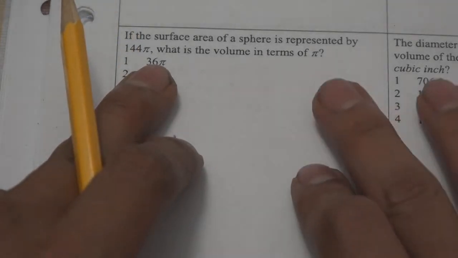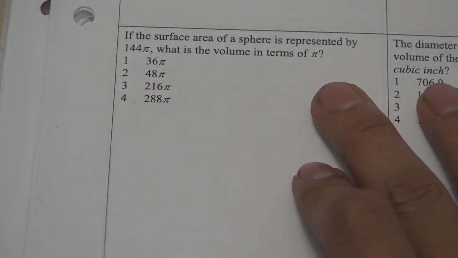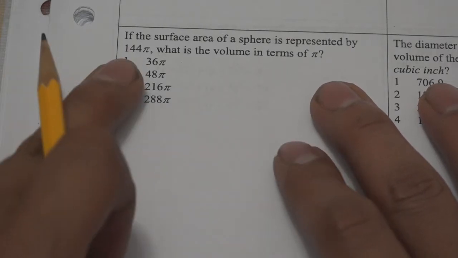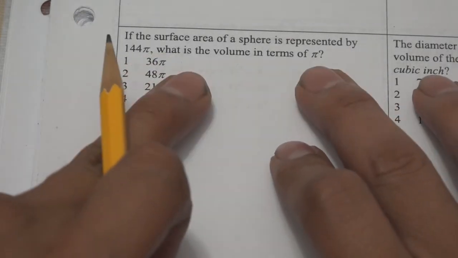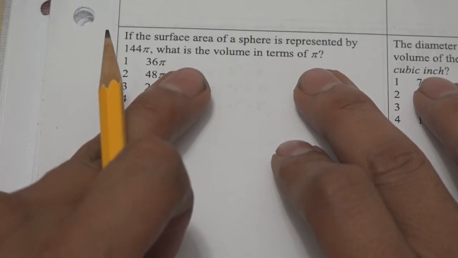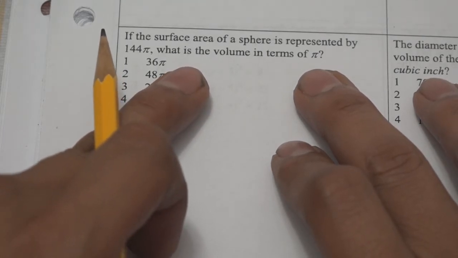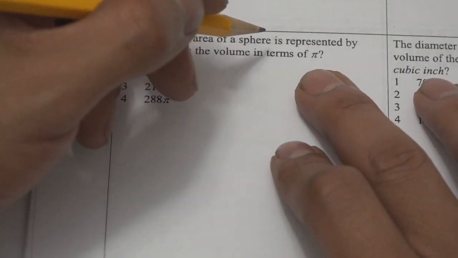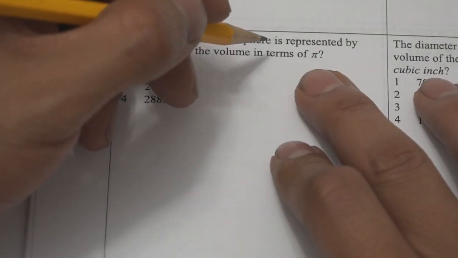If the surface area of a sphere is represented by 144 pi, what is the volume in terms of pi? Well, I need to find what the volume of a sphere is. Look on the reference sheet and you will see that the volume of a sphere is 4/3 pi r to the third.